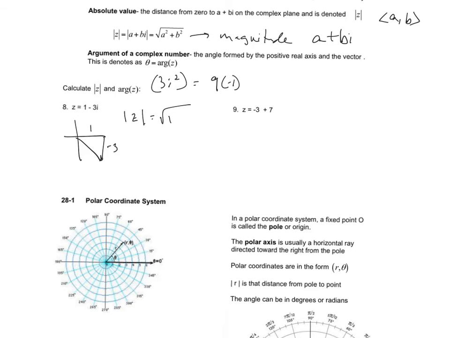But we wanted to make sure you take the absolute value. Absolute value is in there, so we won't have any negatives. Even though i squared is negative 1, you won't get negatives because of the absolute value. So you've got to get rid of the absolute value. So we're going to have 1 plus 9. So this is just radical 10. You can leave it like that.